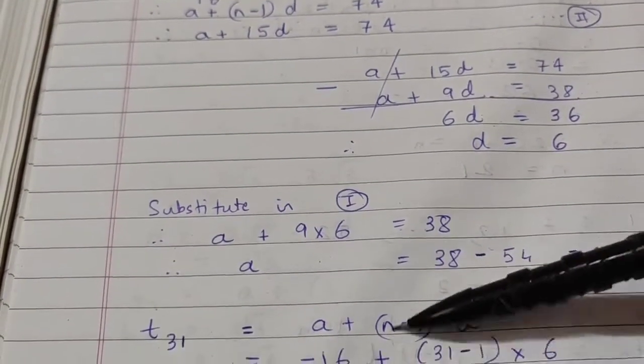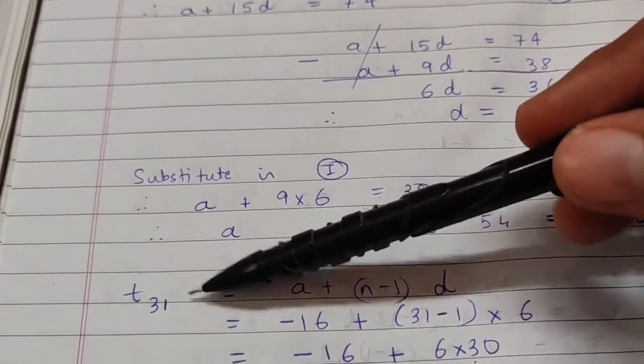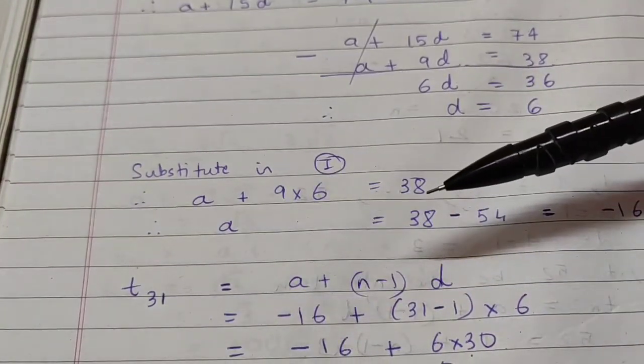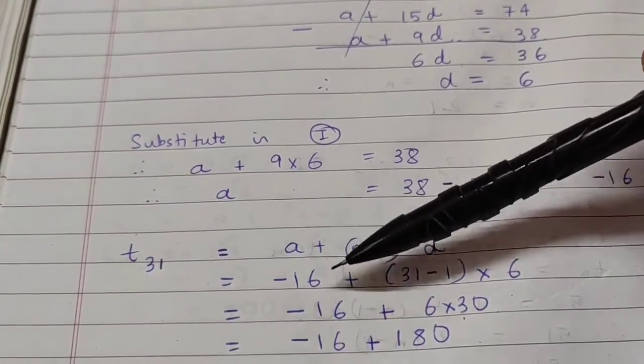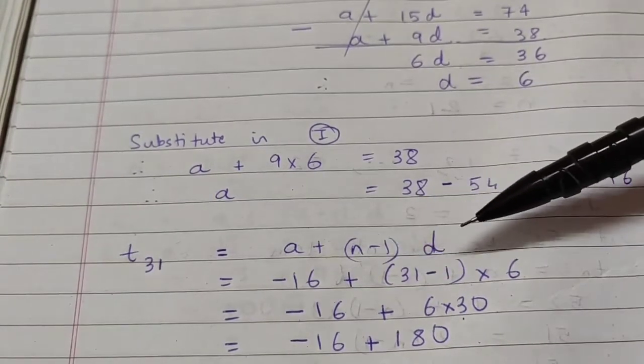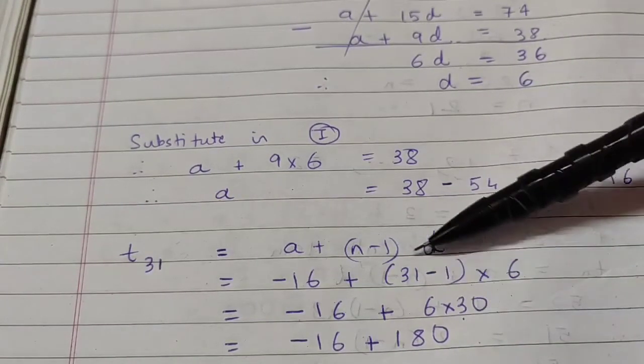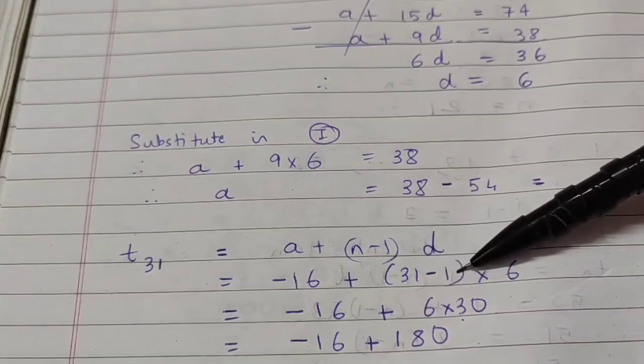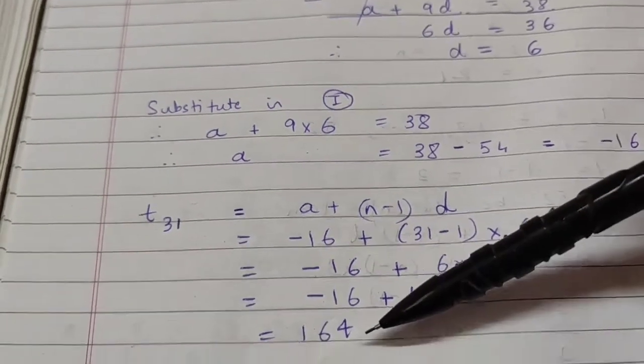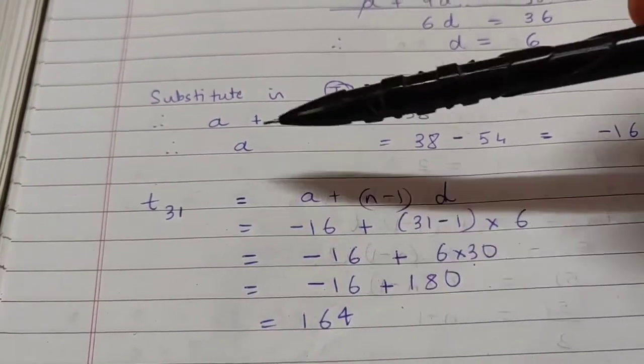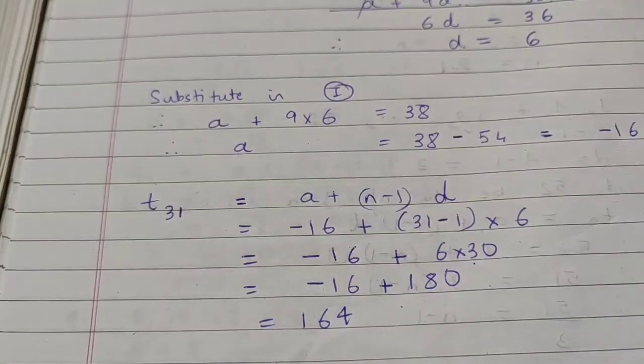And now that you have A and D, you can find the 31st term, which is what they have asked us to find. A is minus 16, N is 31, and on solving, we get the answer as 164. That means the 31st term is 164.